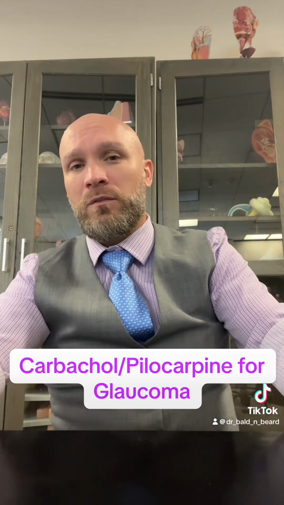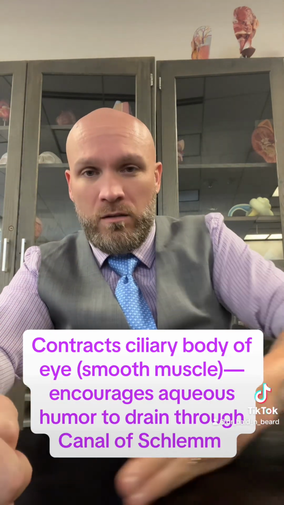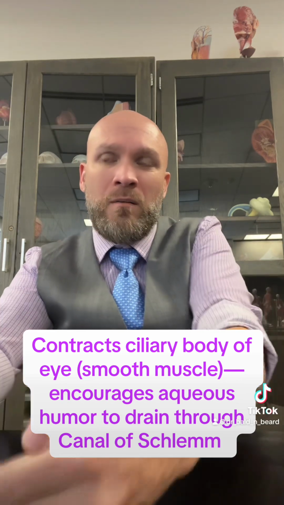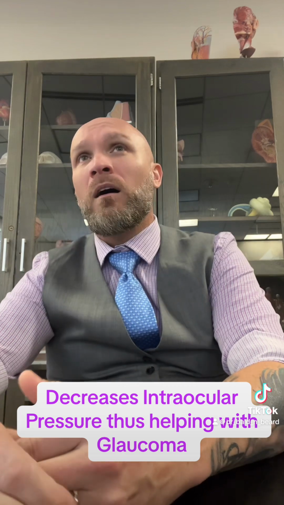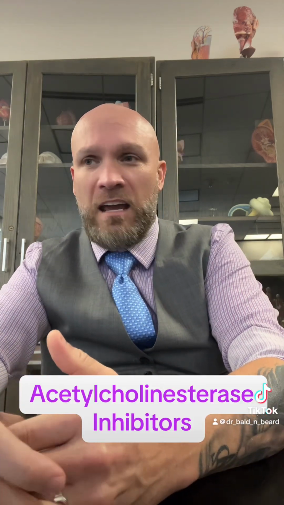So some of those drugs like carbachol and pilocarpine will be used for like glaucoma. It essentially allows the ciliary bodies of the eyes to squeeze so hard that we induce fluid, that aqueous humor, to move out of the canal of Schlemm to decrease intraocular pressure to treat glaucoma. You have acetylcholinesterase inhibitors that fall under this agonist category. This is drugs like neostigmine.